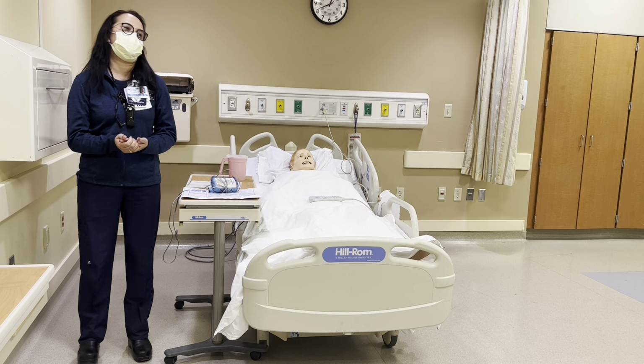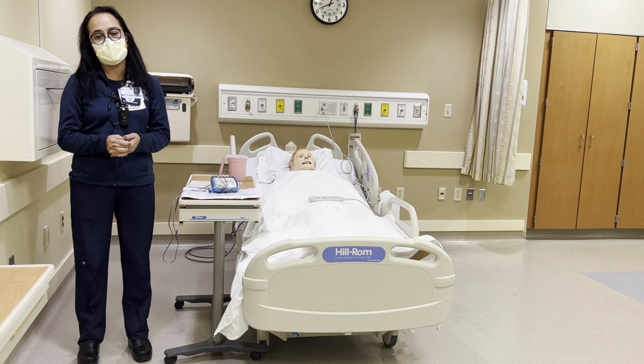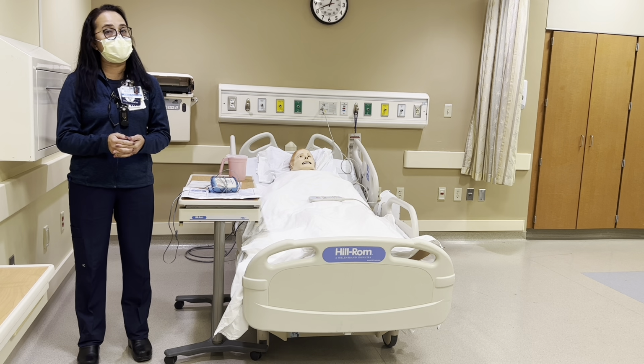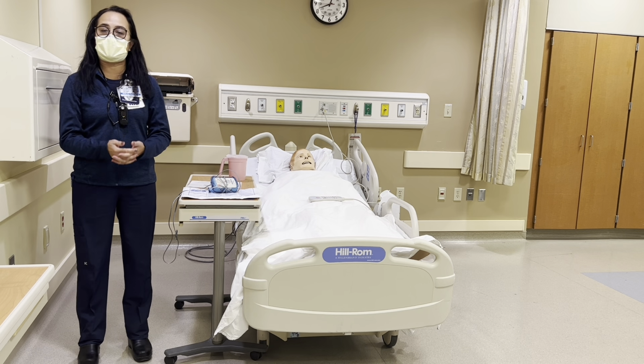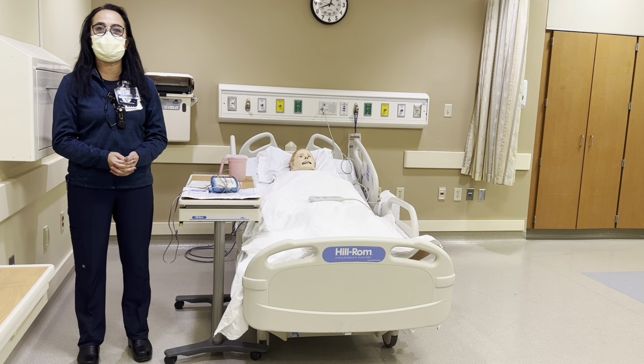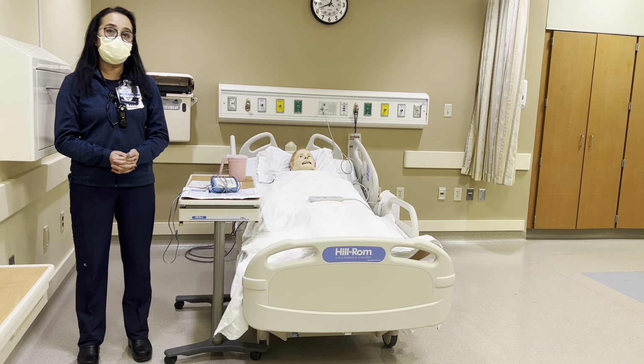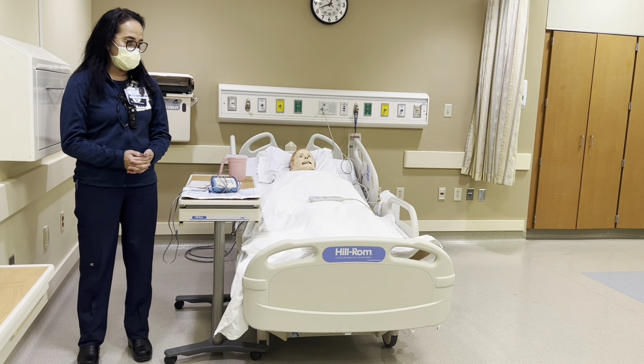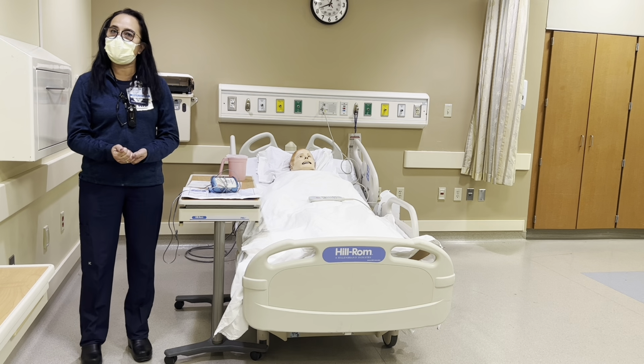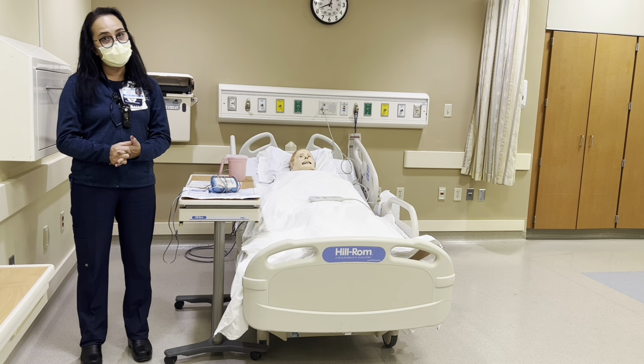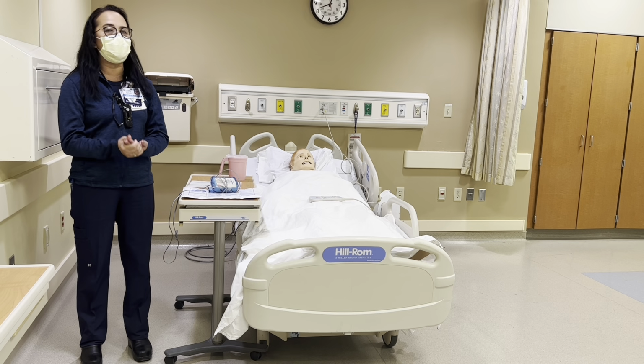According to our policy, a fall is defined as any unplanned descent to the floor, whether it's aided or unaided, and whether it has an injury or no injury at all. So what are the things that we do in order to prevent our patients from falling? All right, we go back to the basics.